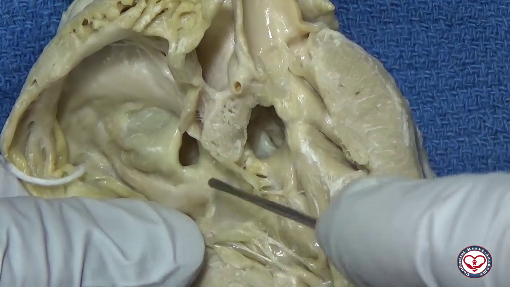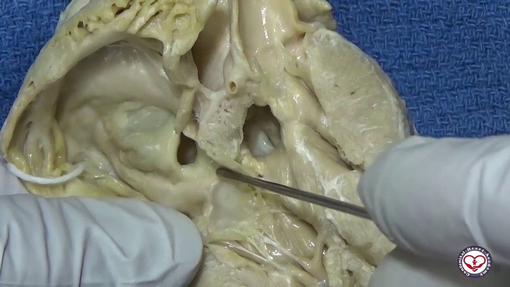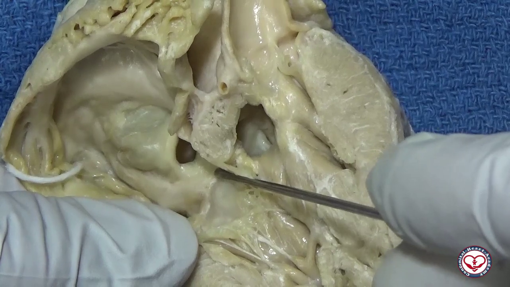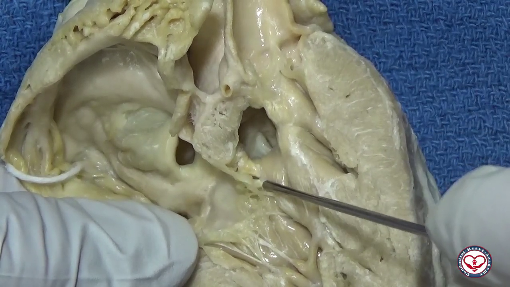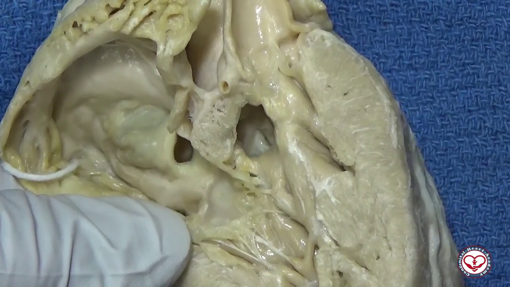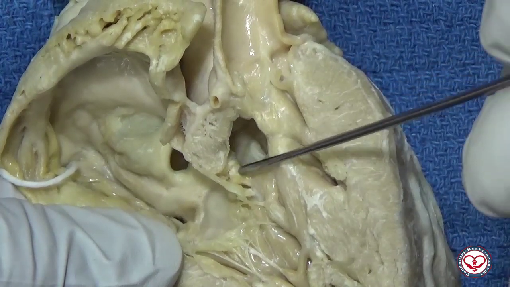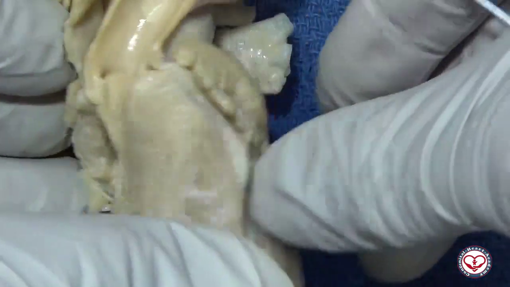So we can anticipate the apex of the triangle of Koch here, and again, the same rules apply. If I draw a line from the tip of my probe to the medial papillary muscle, this is right where your right bundle branch will emerge and extend along the septomarginal trabeculation, so that the muscular bar along the posterior inferior border is protective of the conduction tissues.